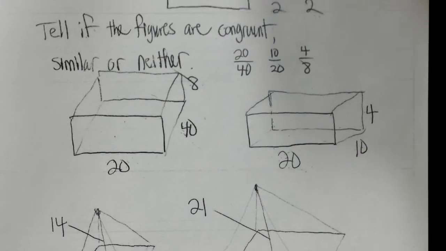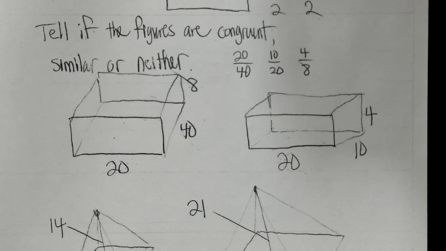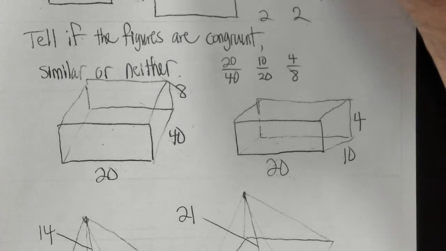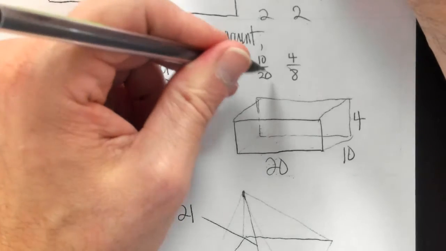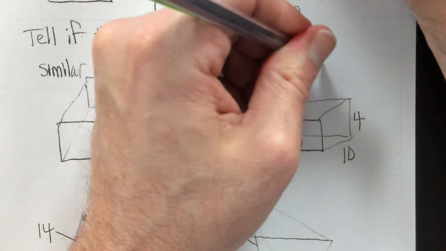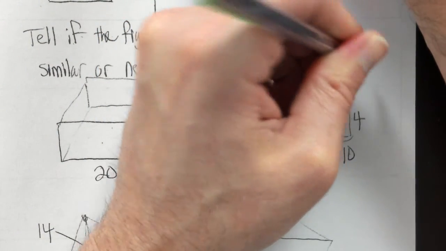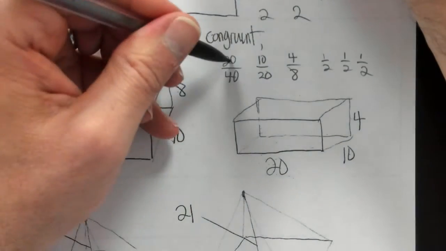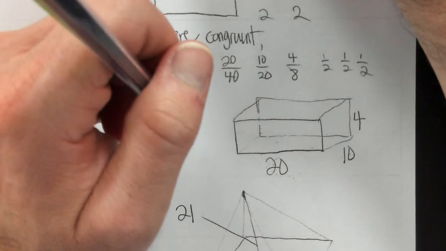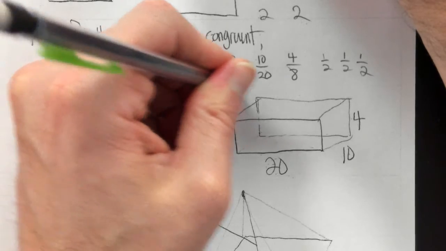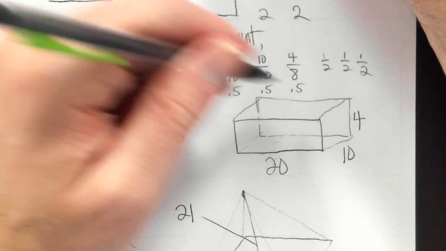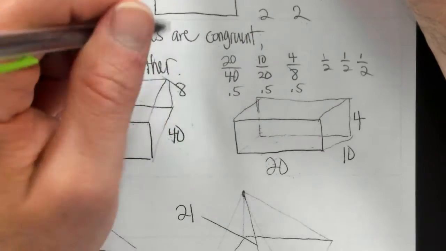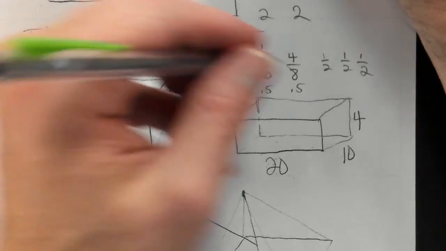Now, if all of these fractions are equal, then the two solids are similar. We can tell whether these fractions are the same in two ways. You can reduce the fractions and check them that way. So all three of these reduce to 1/2. Or you can divide them out and make decimals out of them and check them that way. If you do that, it's all 0.5. And since that's the case, these three corresponding fractions are the same. We know that the answer here is similar.